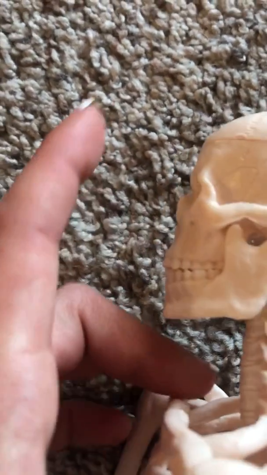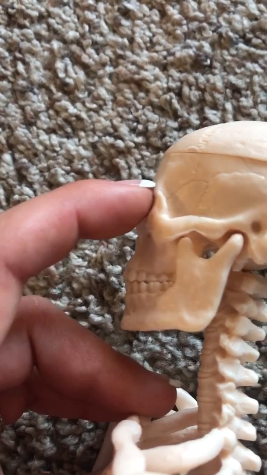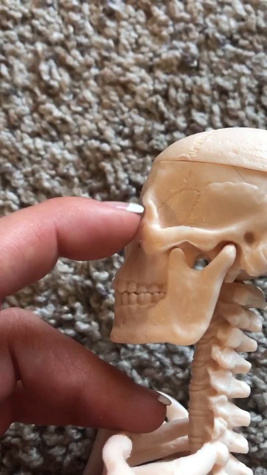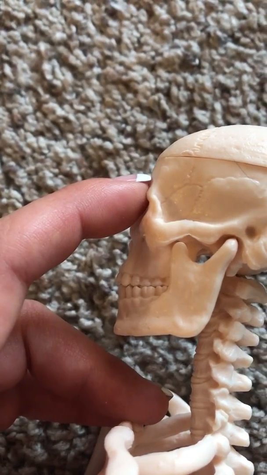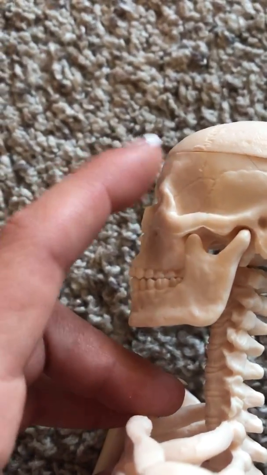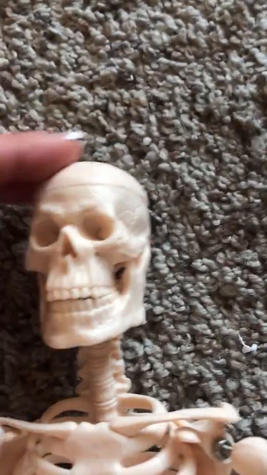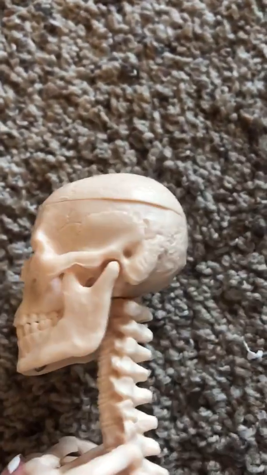And then that would be from a side view of your nasal bone. Then all the bones in the eyes that I talked about, such as the lacrimal bone and your ethmoid bone. So that would be the bones of your skeletal head, from the front view and the side view.